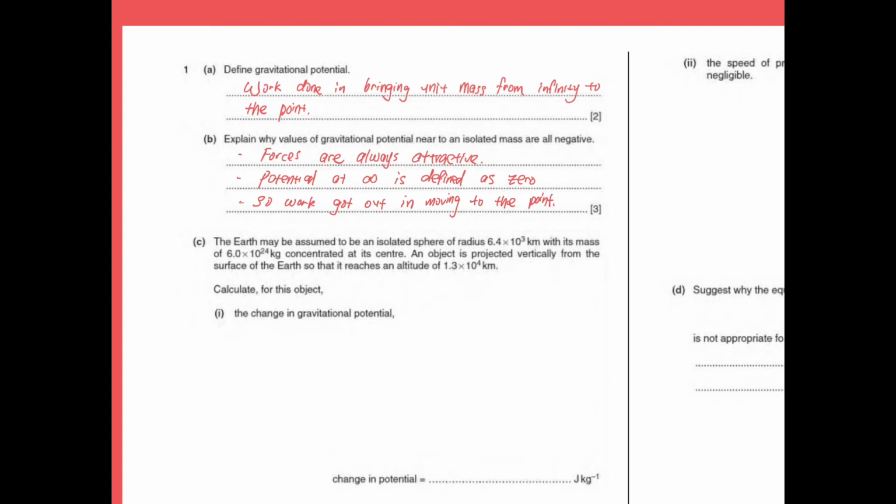So it is going to become more and more negative. Okay. So because of that, work got out. Work got out means work is negative.